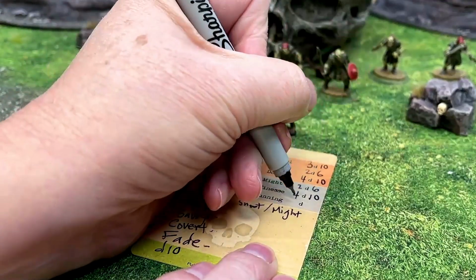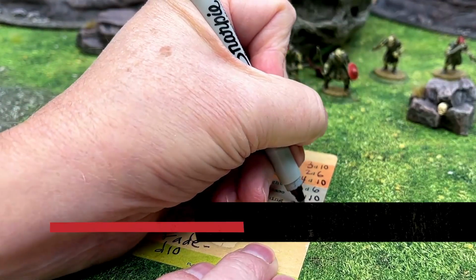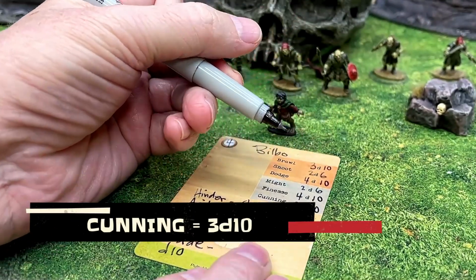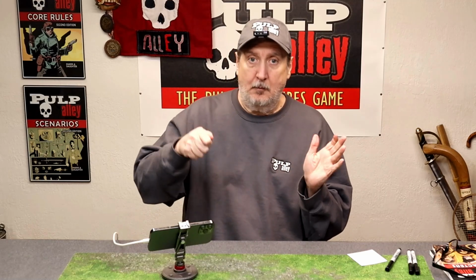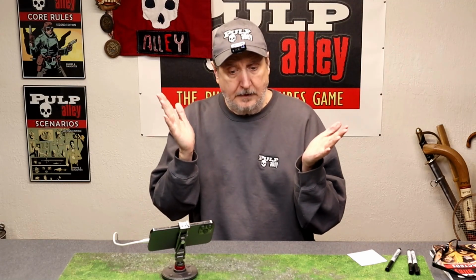Last thing is his cunning. We have another 3 die 10 that we can put in there. And Bilbo was a smart fella. So that's going to make him pretty useful for going around and gathering plot points, unlocking locks, freeing captives, and that sort of stuff. And he's not that bad if he has to get into a brawl with a goblin, then he's going to do fairly well there as well. So that's pretty cool. I don't know. What do you guys think?